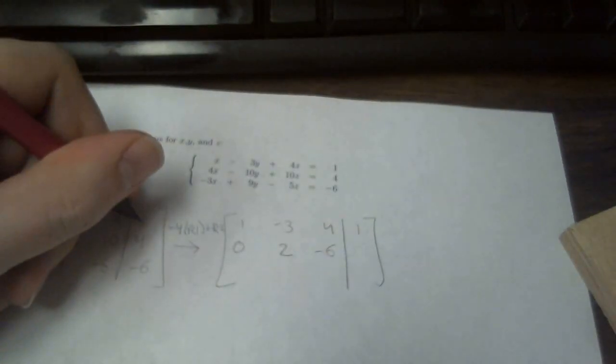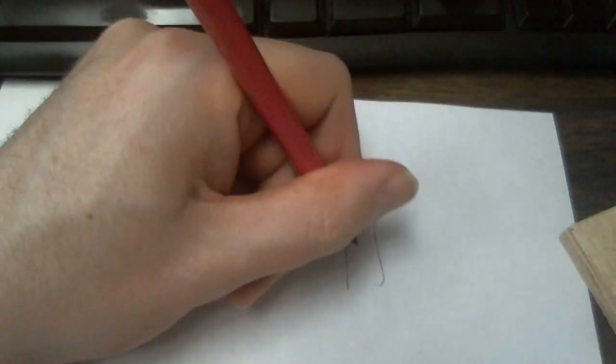And you just got to ask yourself, okay, what do I need to multiply this row by, so when I add it to 4 here, I end up with 0? So in this case, it's going to be negative 4, so we're just going to take negative 4 times row 1 and add it to row 2. And then you can just go term by term across the row. So you have negative 4 times 1 is going to be negative 4, plus 4 is going to be 0. Negative 4 times negative 3 is going to be positive 12, plus a negative 10 is going to be 2. Negative 4 times 4 is going to be negative 16, plus 10 is going to be negative 6. And negative 4 times 1 is going to be negative 4, plus 4 is going to be 0.